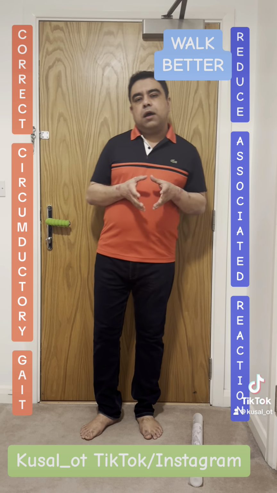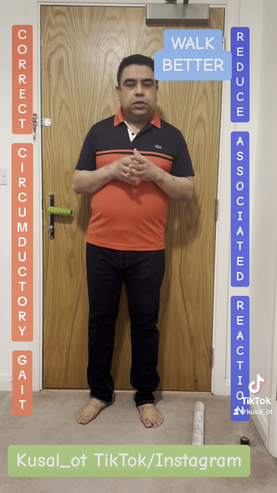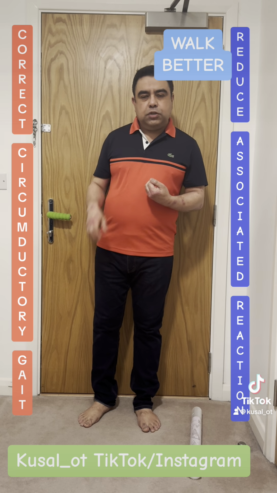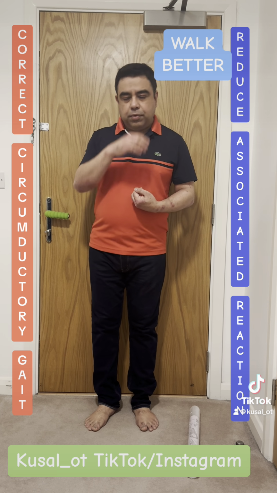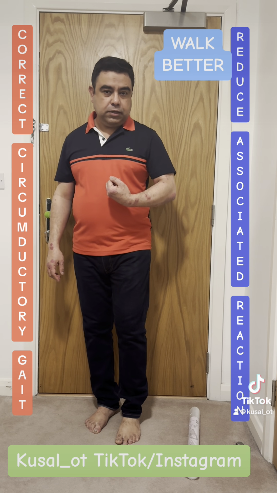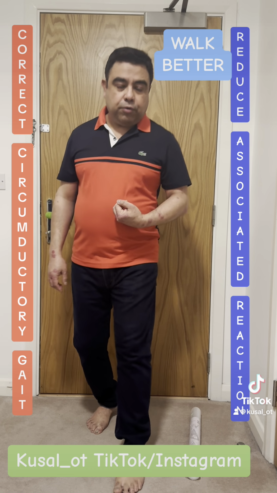So I've seen her video on our social media channel, and what I have noticed is that if this side is her weaker side, she's walking with her hand held in this position and leg coming out.